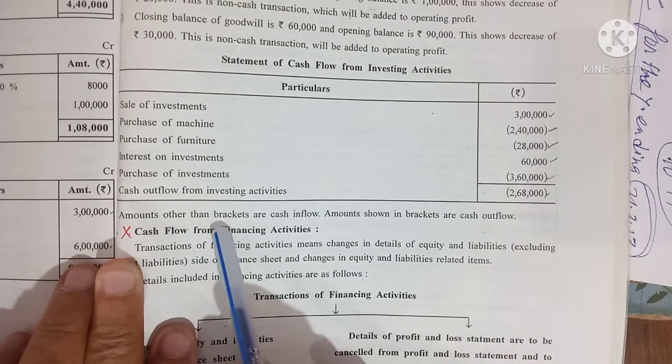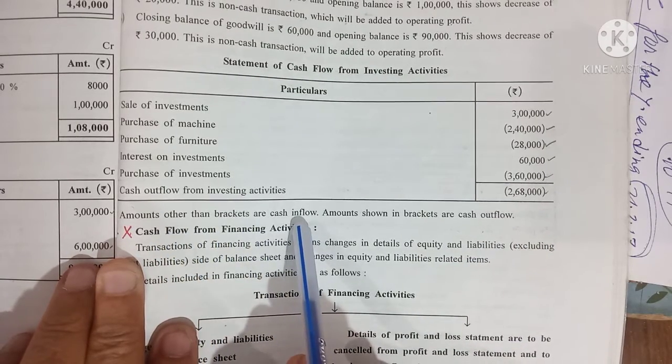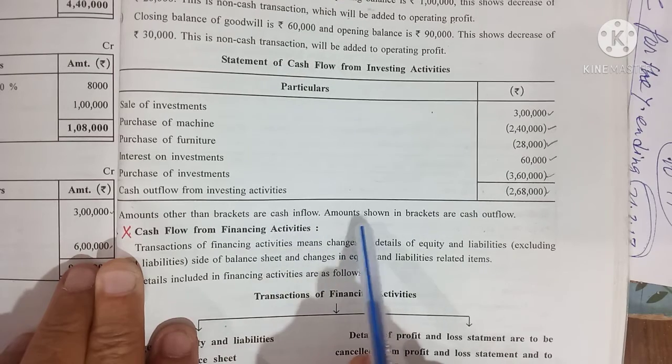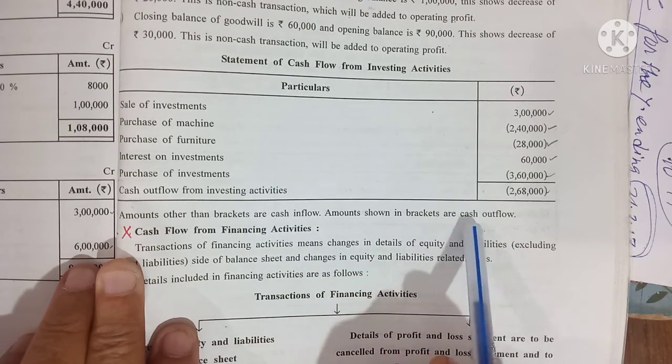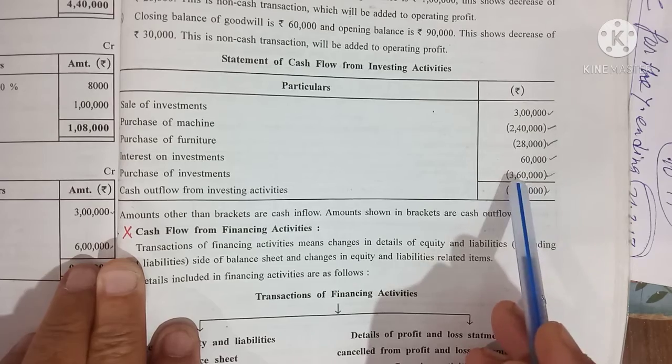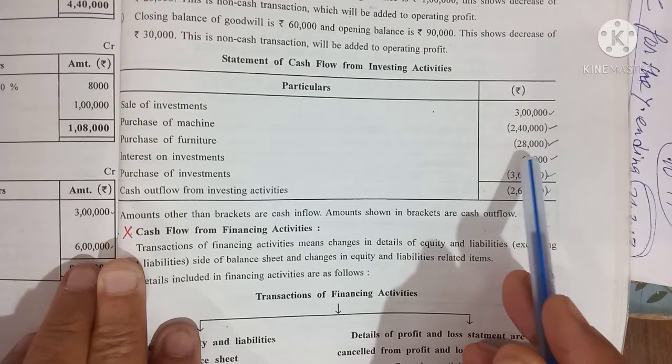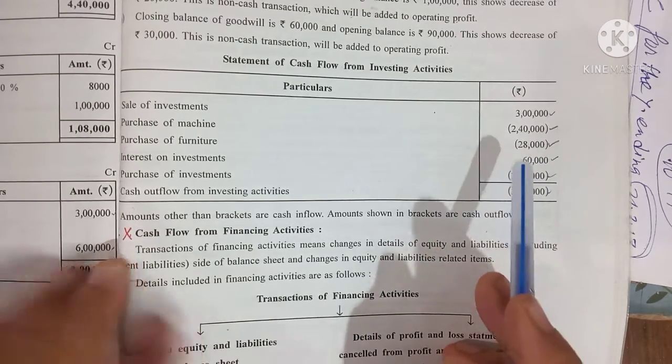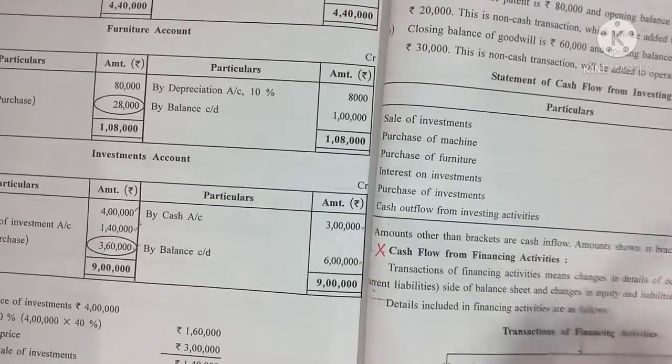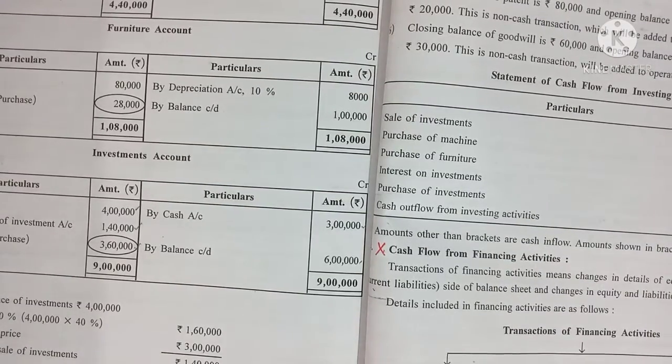The amounts other than in brackets are cash inflow. Bracket में जो नहीं है वो cash inflow. Amounts shown in the bracket are called cash outflow, which is minus figure. This is plus figure.